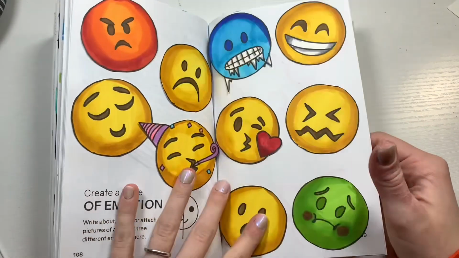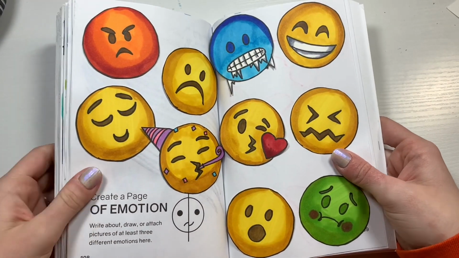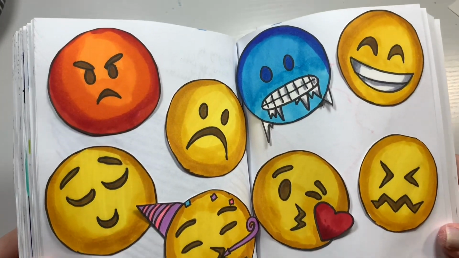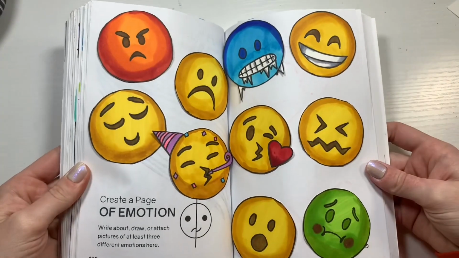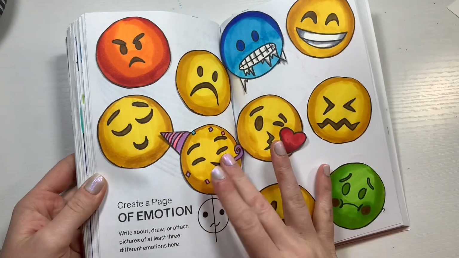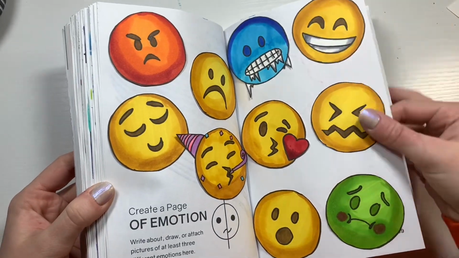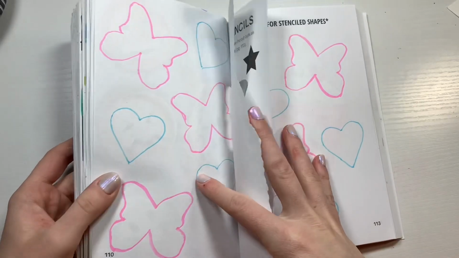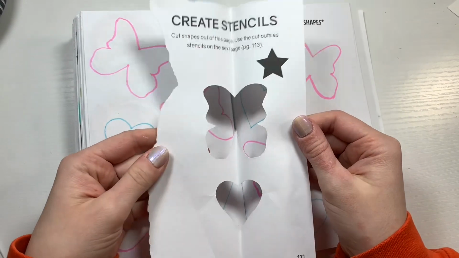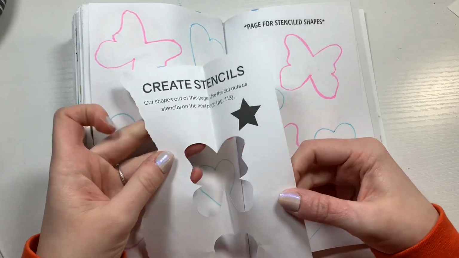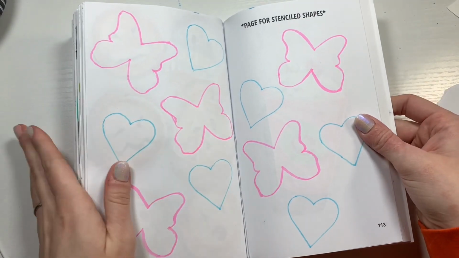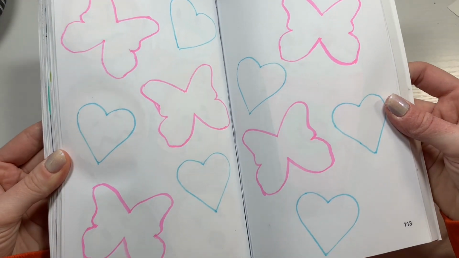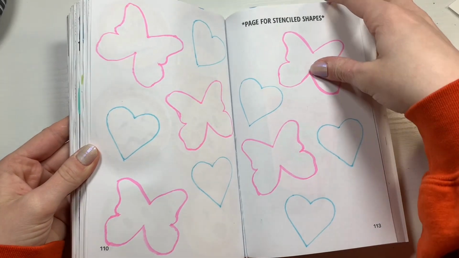But now let's take a look back at the first prompt of the day, which was to create emotions. So I used emojis to create a whole bunch of different emotions on this page, ranging from anger to party to love, and I think they all turned out so cute and so cool. I love all of them, but let me know again what your favorite emoji is, because I would love to know. And for the next prompt, I created a page of stencils. I made a butterfly and a heart, and I just put them all over the page, kept it really simple but really pretty, and I really loved this idea of creating stencils to create art. They make it so fun and so much easier to get things similar.